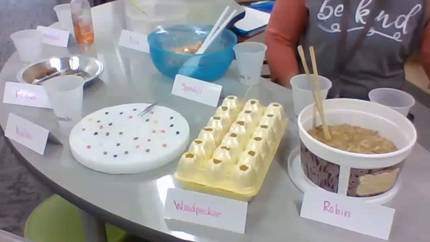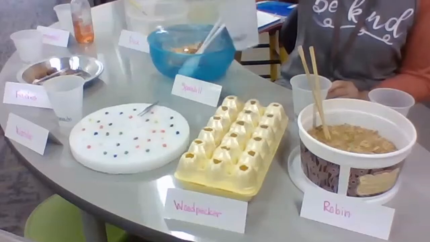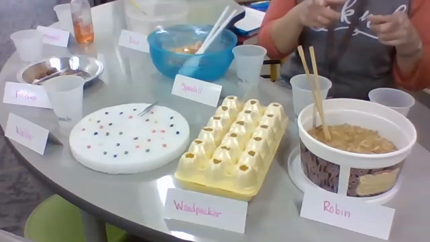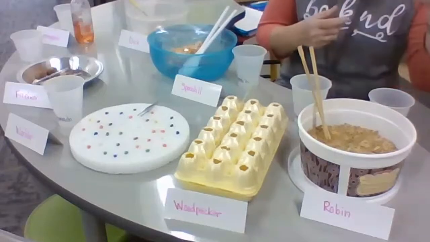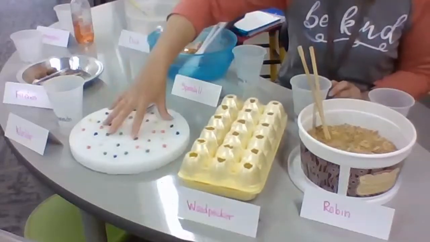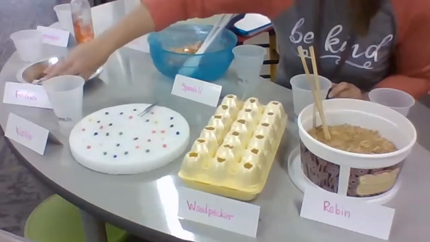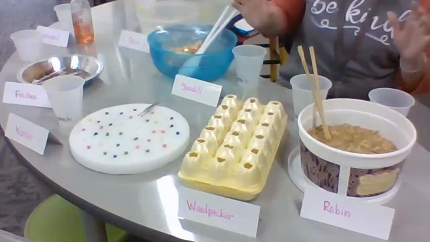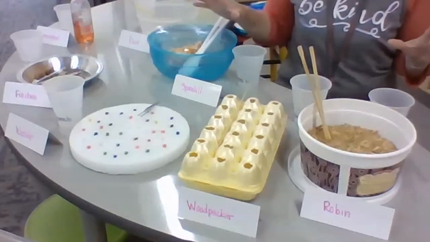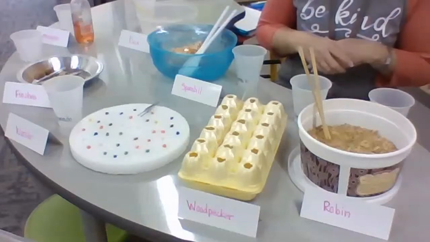Okay, so I'm going to show you, any little cup that you see on the table is representing a stomach. Hopefully you've already watched the video that I asked you to watch first, because it showed you a picture of a robin, the woodpecker, the warbler, the spoonbill, the duck, the hummingbird, as well as the finch. When you looked at the beaks of all those birds, you saw that the beaks were different. They had a different purpose, okay?